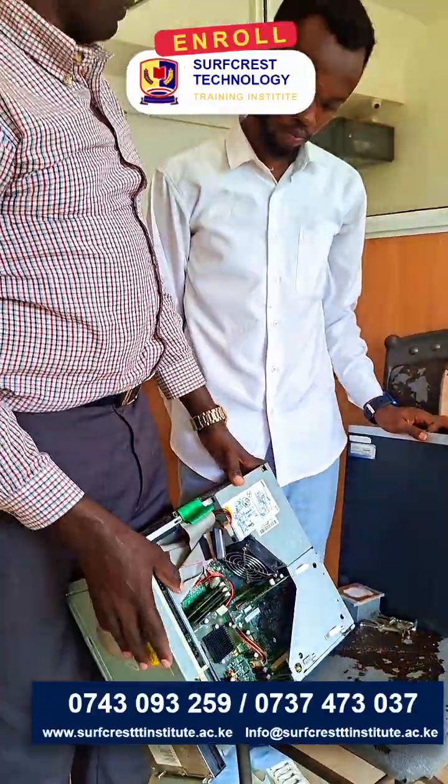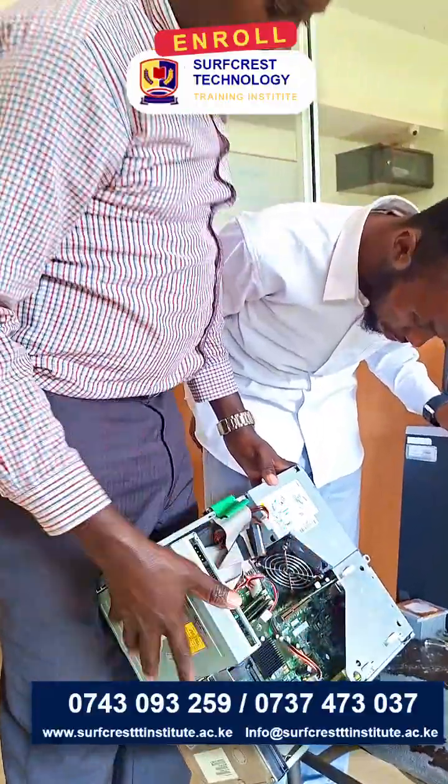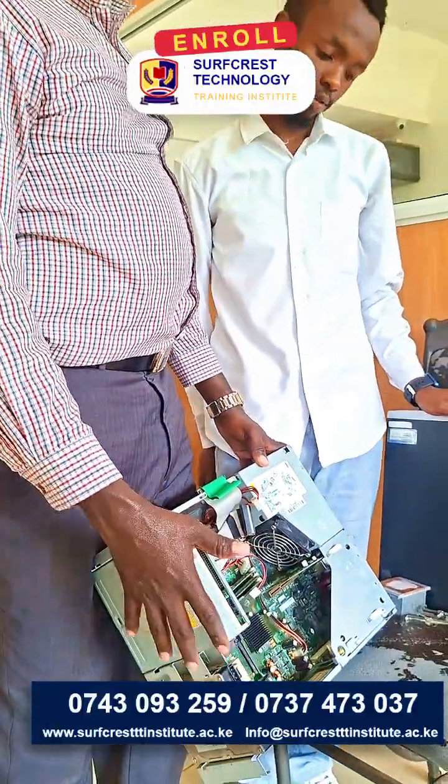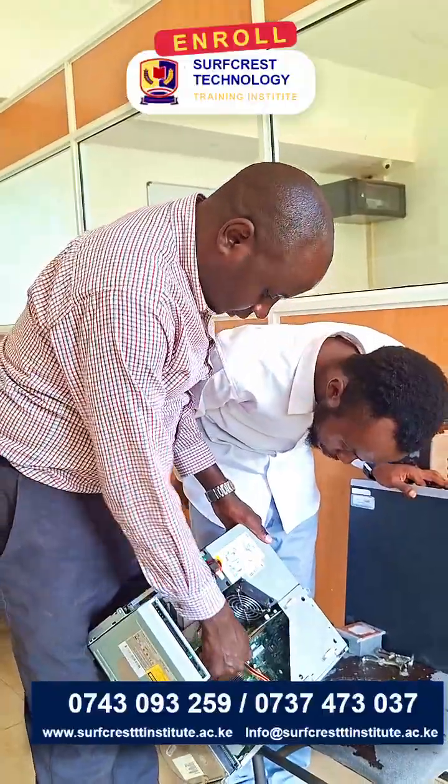That's why when the computer is switched off, it still keeps the time, because it uses that battery. This CMOS battery can last up to 5 years or 10 years. Then we have this black stuff here.